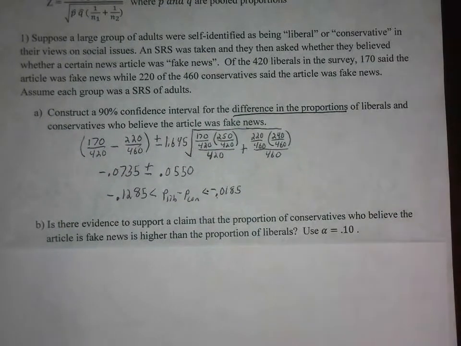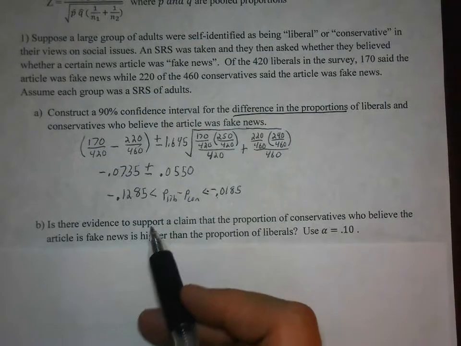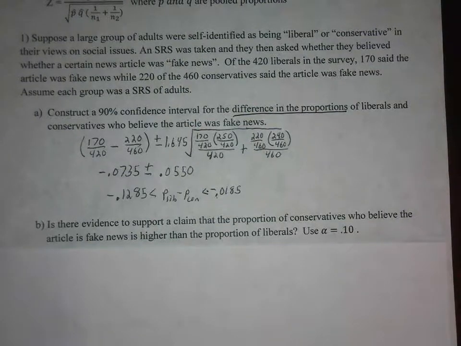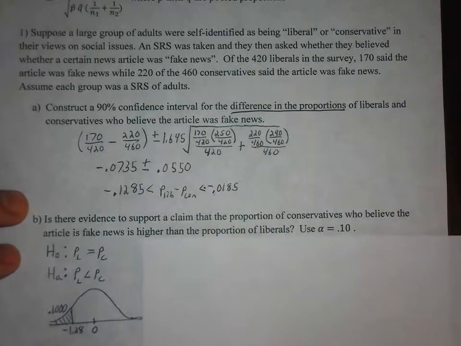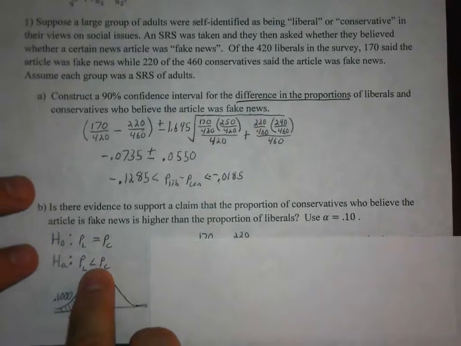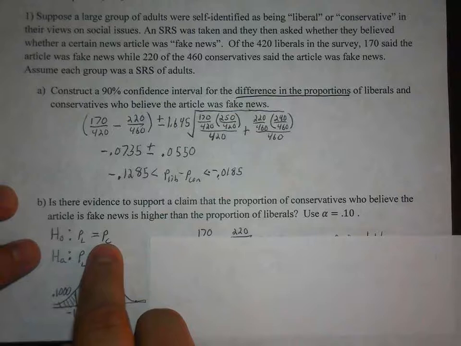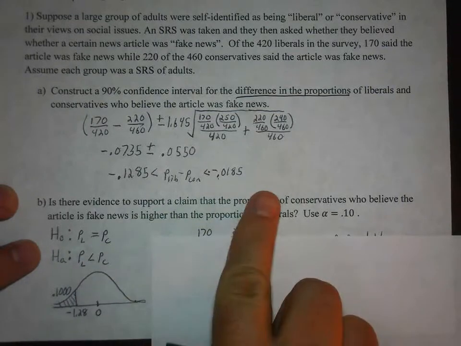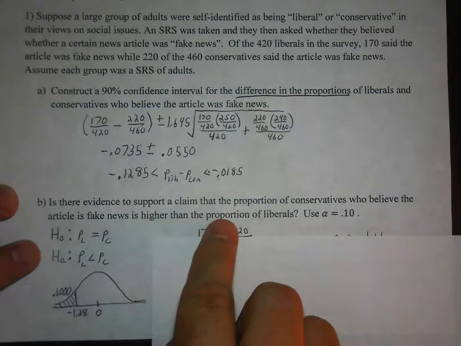Okay, now we're going to look at a hypothesis test. Is there evidence to support a claim that the proportion of conservatives who believe the article is fake news is higher than the proportion of liberals? Well, we just did a confidence interval and it seems to support that. But let's do an actual hypothesis test, so we can see what happens. So we're going to write our hypotheses. Now we're comparing one proportion to another. Is the proportion of liberals equal to the proportion of conservatives? That's your null. And then, is the proportion of conservatives higher than liberals?